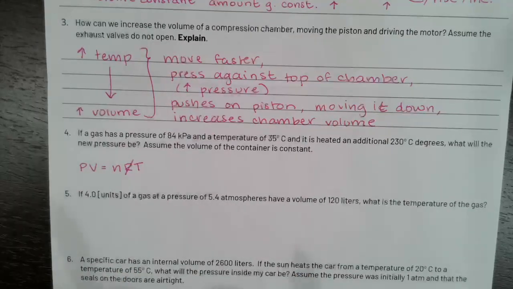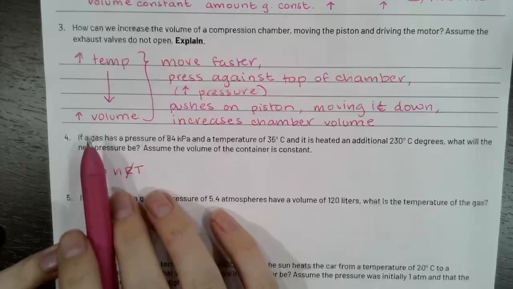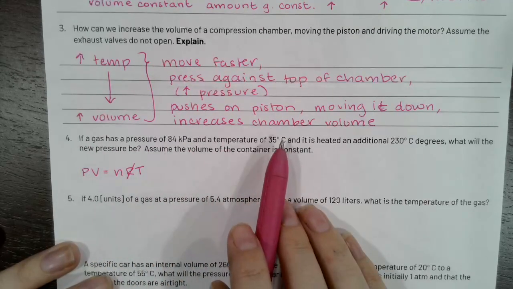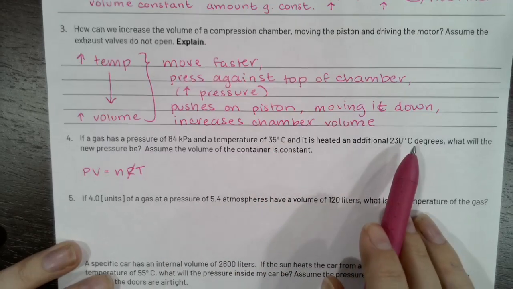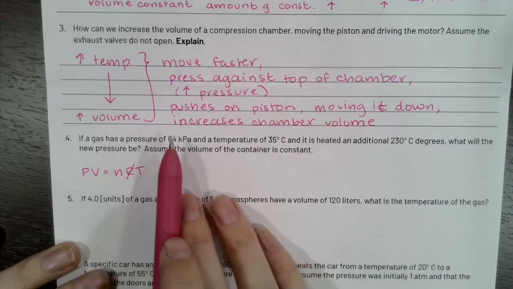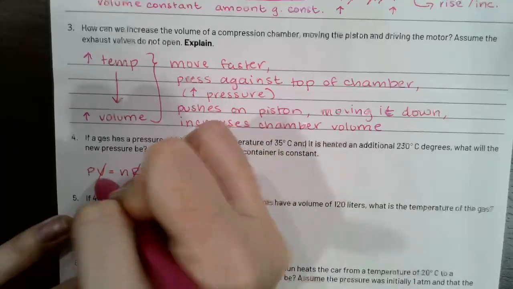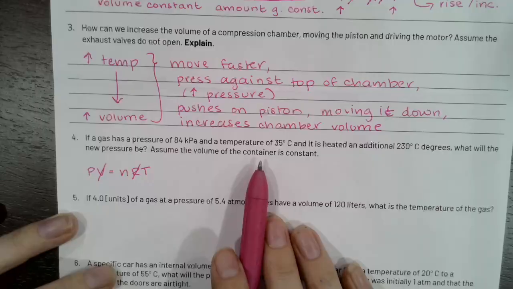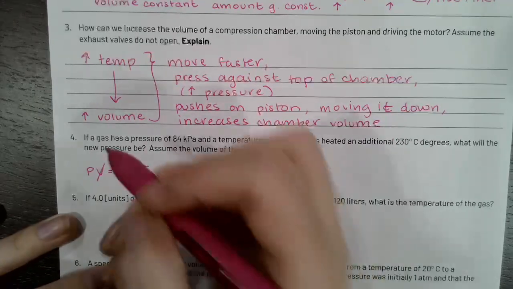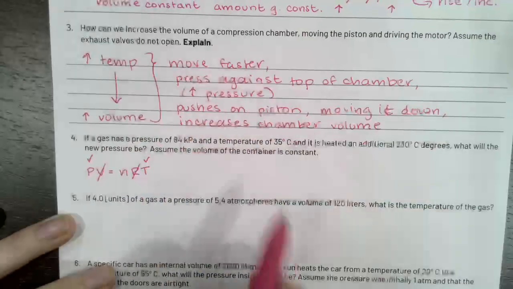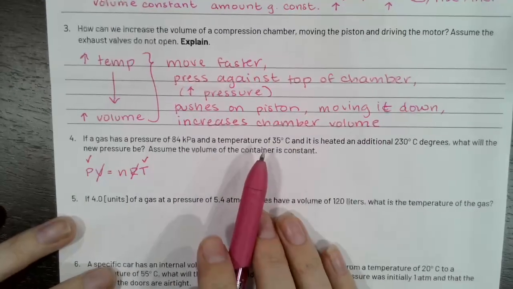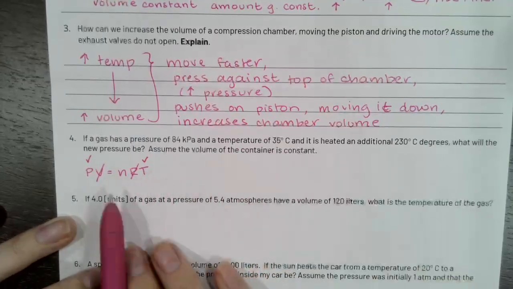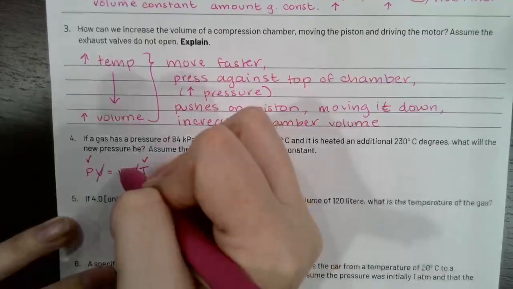So we're recording this, that's why they're giving you the quiet. All right, here we go. If a gas has a pressure of 84 kilopascals and a temperature of 35 degrees Celsius and is heated to an additional 230 degrees C, what will the new pressure be? Assume the volume of the container is constant. So we're going to cross this out. They already told us the pressure is changing, and they told us the temperature is changing. It says container. It doesn't say a sealed container, but since it didn't give us any change in the amount of substance, I think we're safe to assume that that is also not changing.